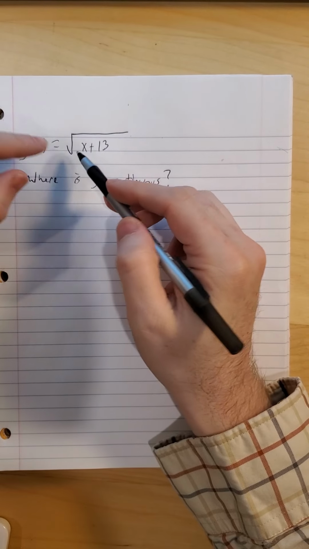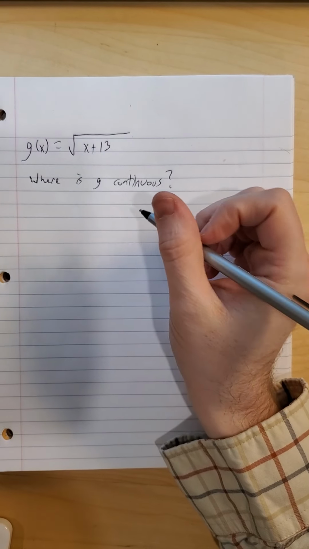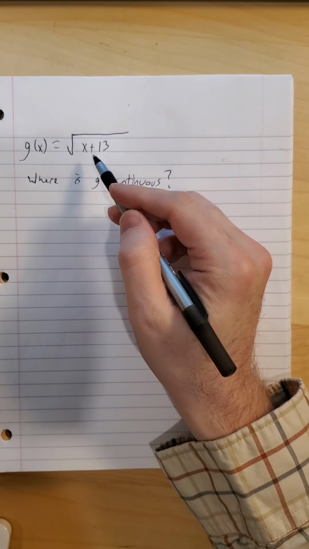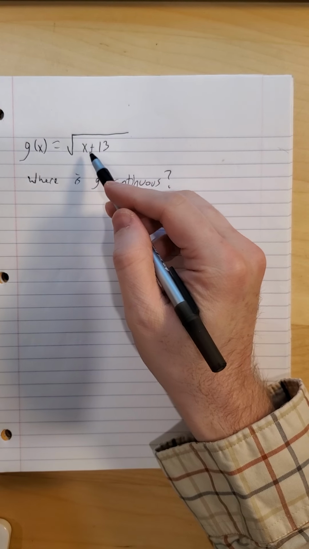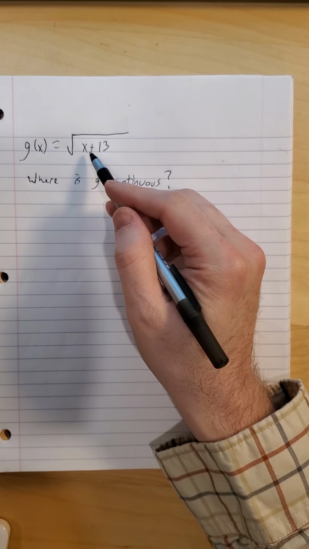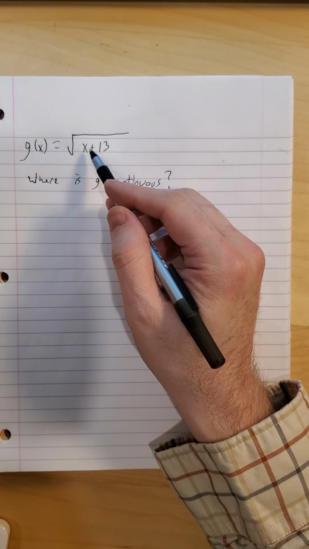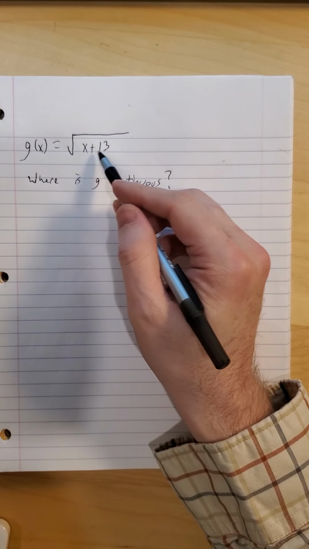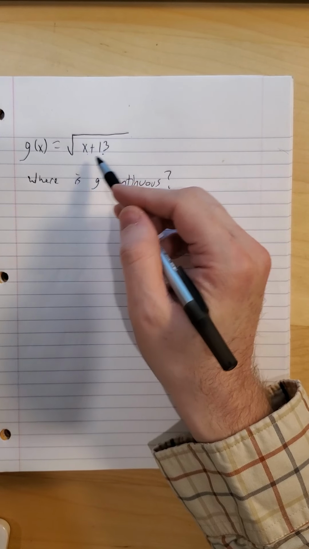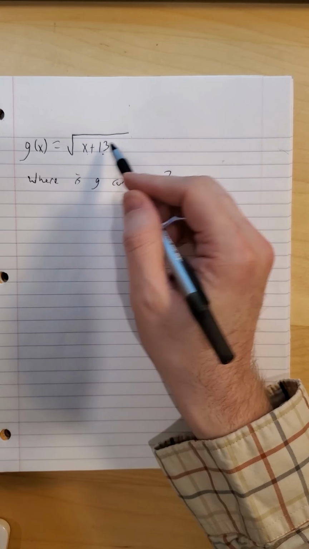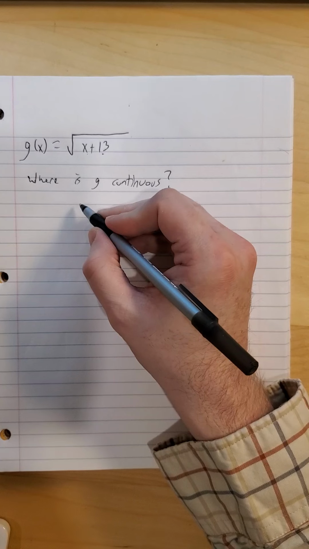Okay, welcome back. So hopefully you recognize this one as being an even root. X plus 13, x is just in the format of x to the n. Our n here happens to be 1. So that's continuous everywhere. 13 is continuous everywhere. So the inside function is continuous everywhere.